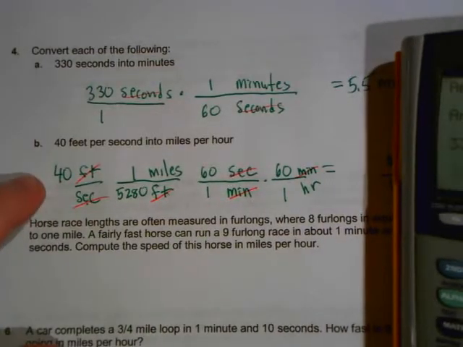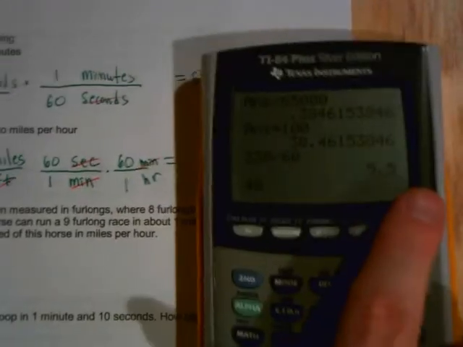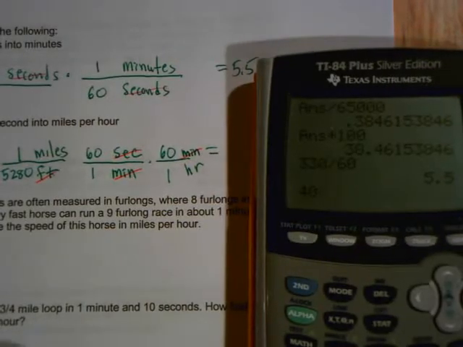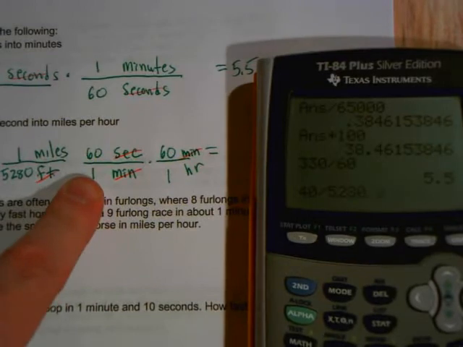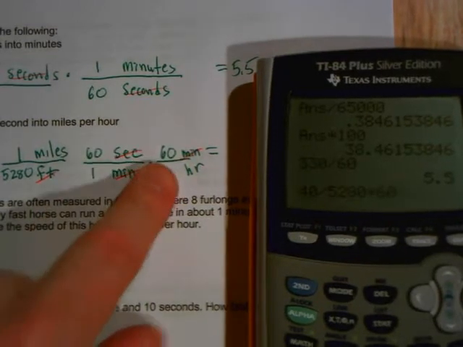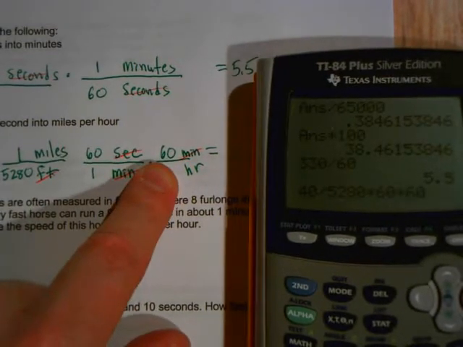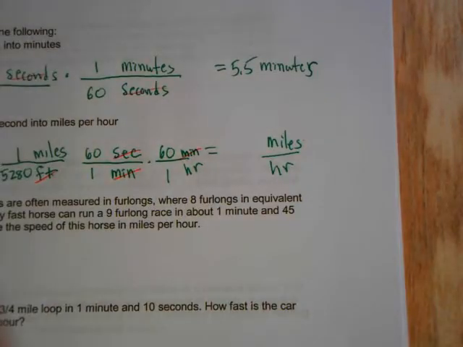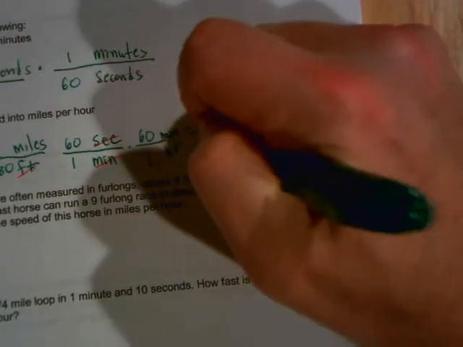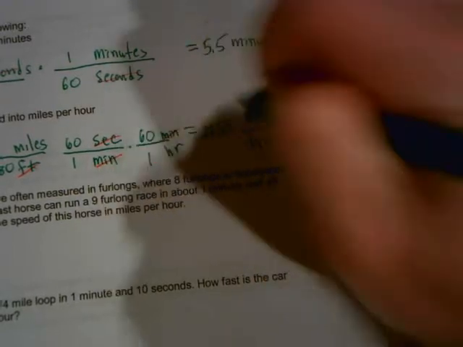Now I take my calculator, and I'm going to do 40. I'm going to divide by the 5,280. I'm going to multiply by 60. And then I'm going to multiply by 60 again. I'm left with 27.27 repeating forever. So I'm just going to write 27.27 bar.